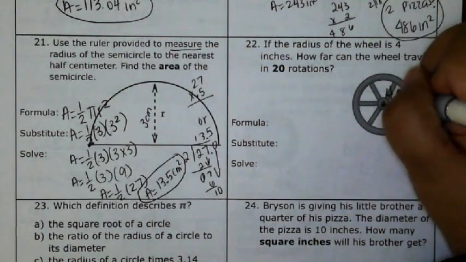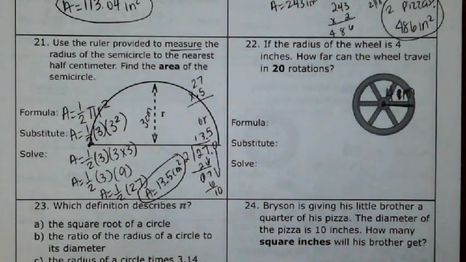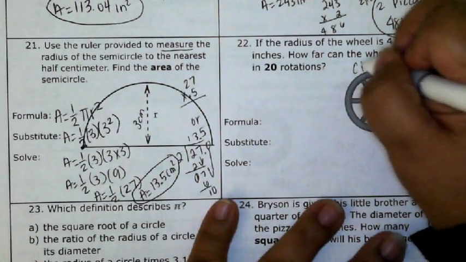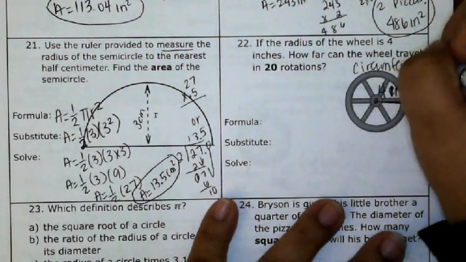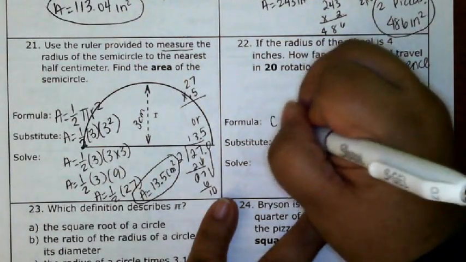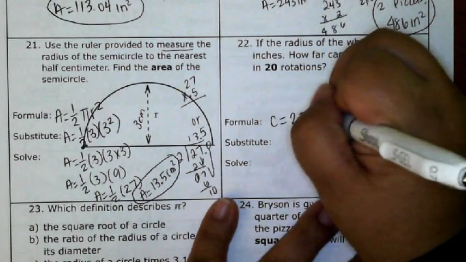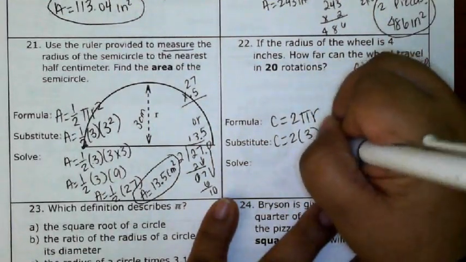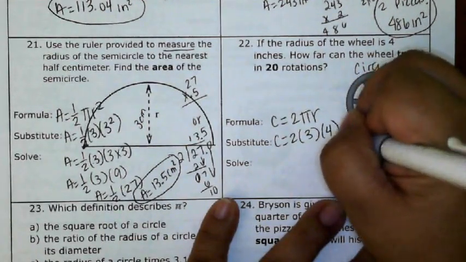Because we have radius, C equals 2 times pi times radius. 2 times pi, which is 3, times radius, which is 4. 2 times 3 is 6, times 4, that is going to give me 24 inches.